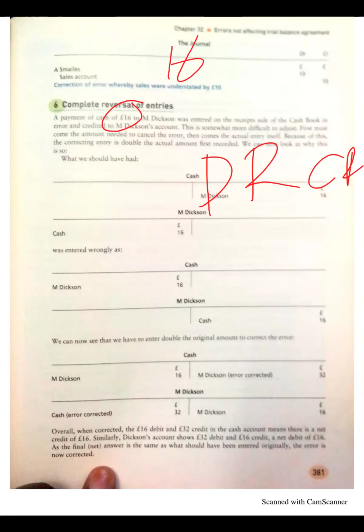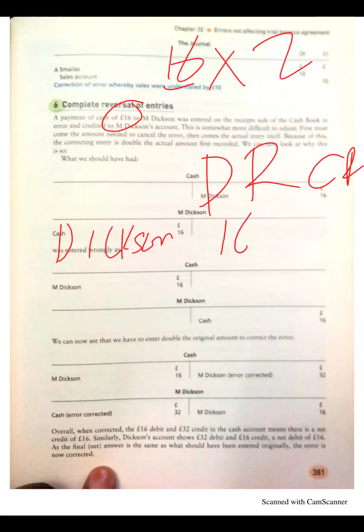So how do you correct the error? You have to multiply the 16 by 2. Why multiplying by 2? First of all, you have to give Dixon the money that belongs to him. The first 16 is the amount that you deducted from him, that's his amount.